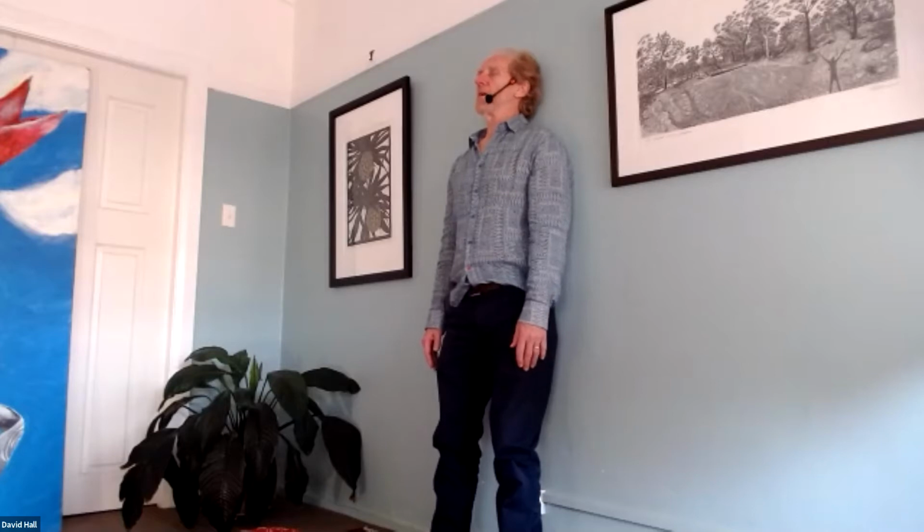Notice where you're looking. Look from side to side with your eyes. Feel them moving in front of the temporal bones. It's the sphenoid bones.